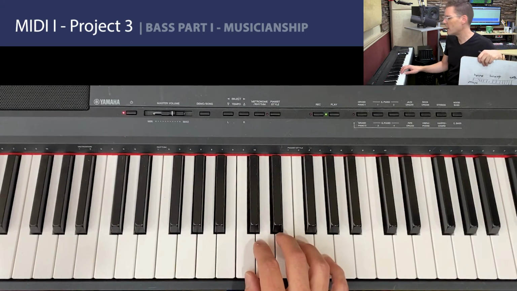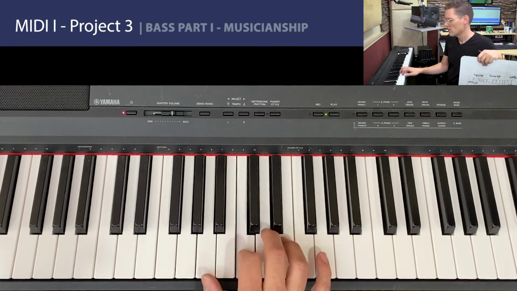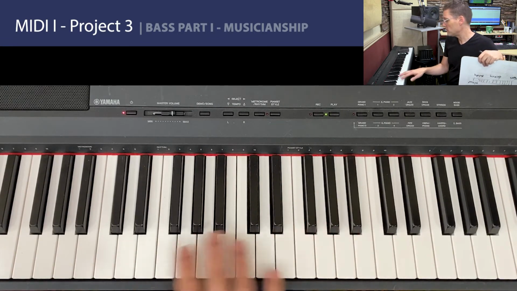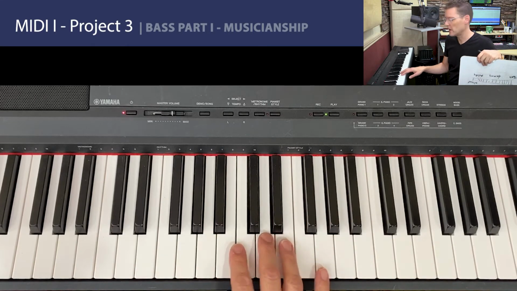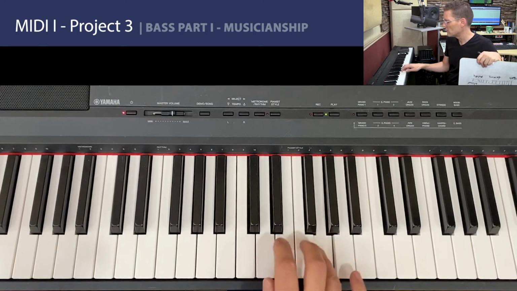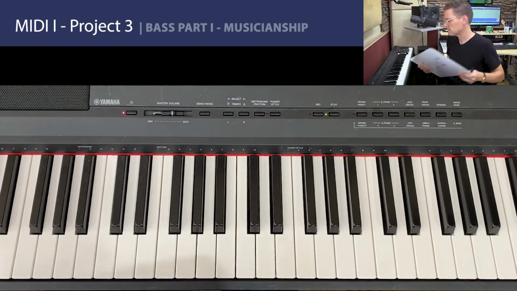Right? Very common in the world. We hear this in many, many cultures around the world. And of course, you can go down below, up above. You can do any sort of combination of these notes. And what's cool about it is that it's kind of hard to play a wrong note, actually. So that's kind of nice.